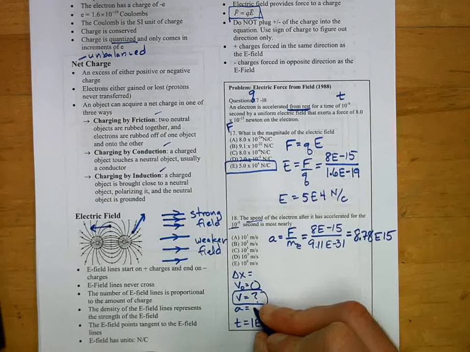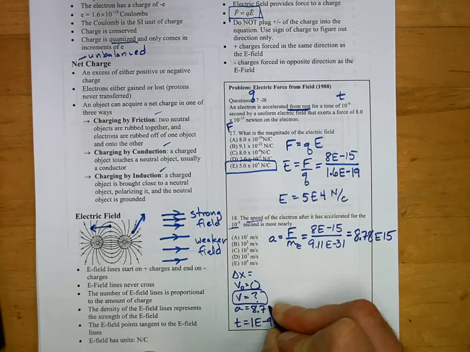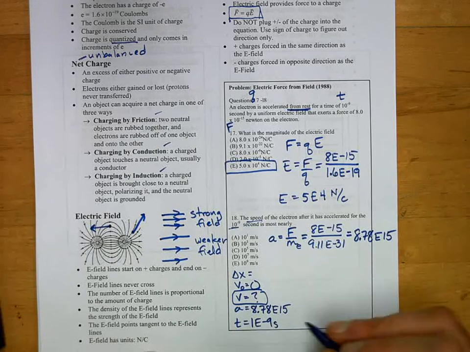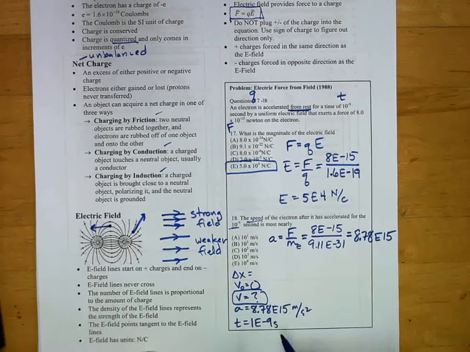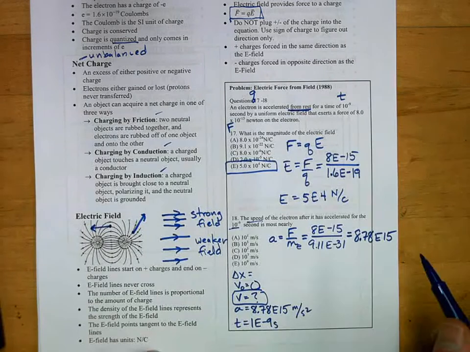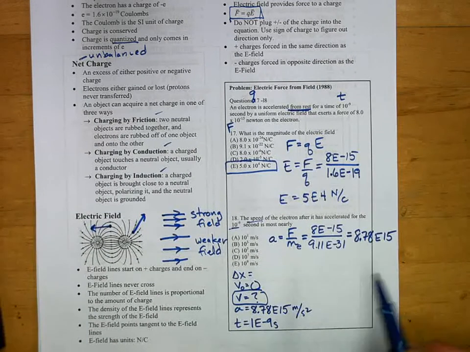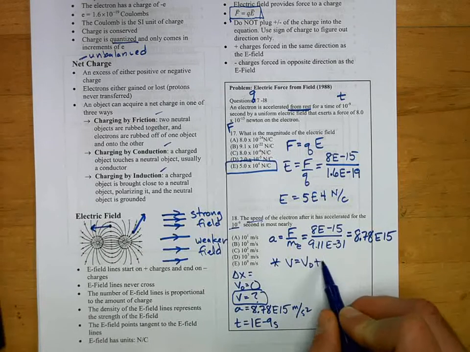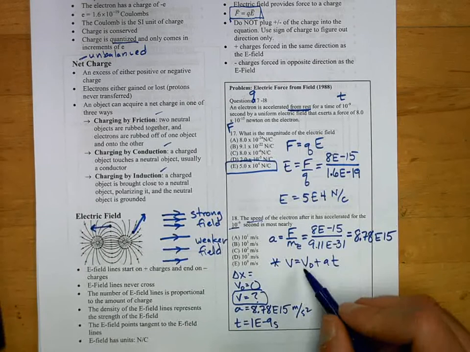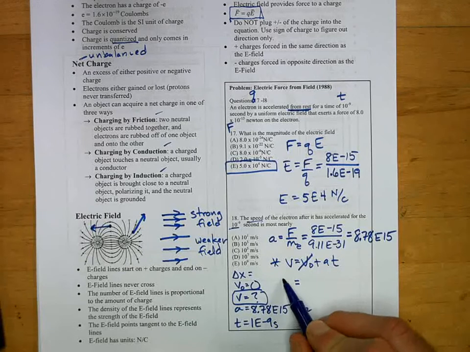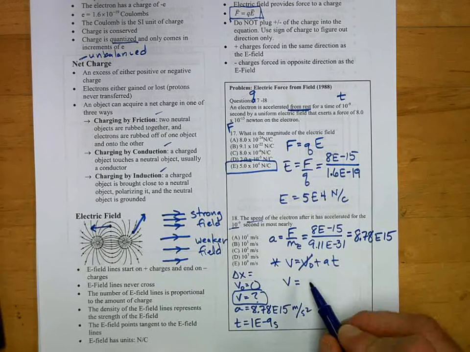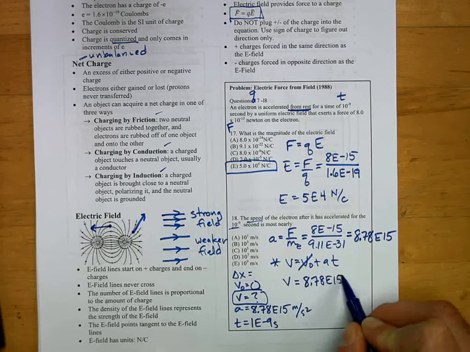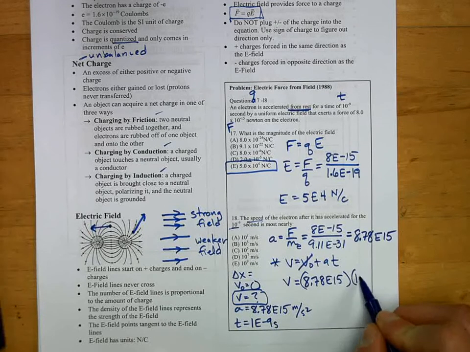So I want to put that into my chart. 8.78 times 10 to the 15th power meters per second squared. I know 3 things. I can always find a 4th. Just figure out what star equation you want to use. I'm going to use the first star equation. V equals V naught plus AT. V naught is 0. So the final velocity is just going to be the acceleration, 8.78 times 10 to the 15th, times the time, 1 times 10 to the negative 9th.